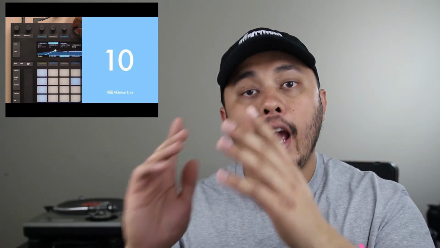Now the last feature I'm really excited about is the all-new retooled integration between Push 2 and Ableton Live 10. They've really taken Push 2 and actually pushed it to the next level as far as the visual representations you get on the Push and the interactions you get in between the software and the hardware.